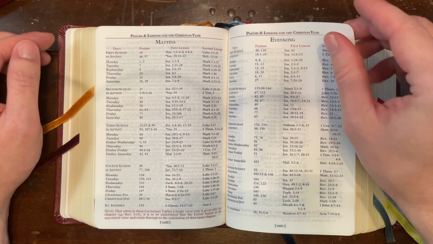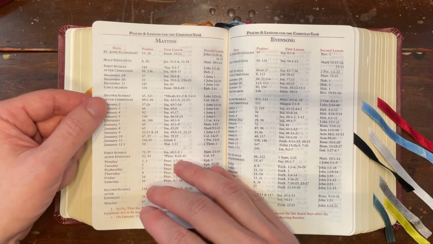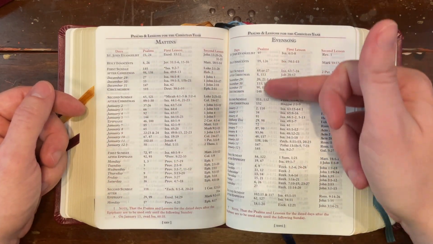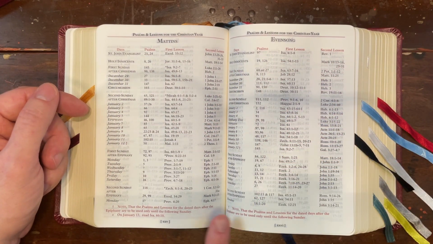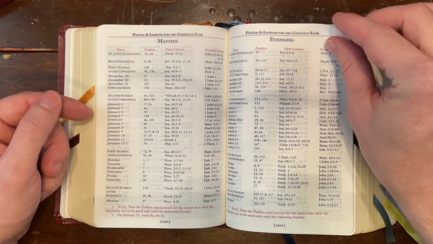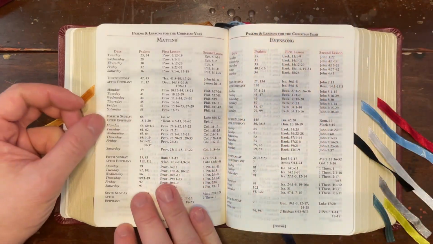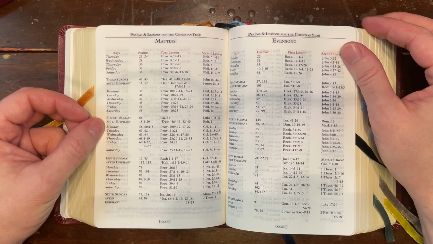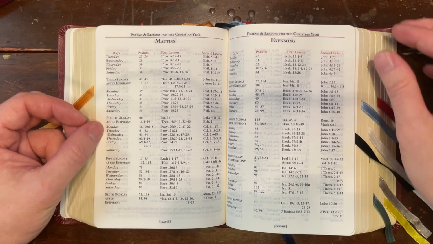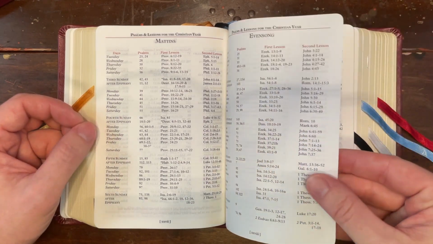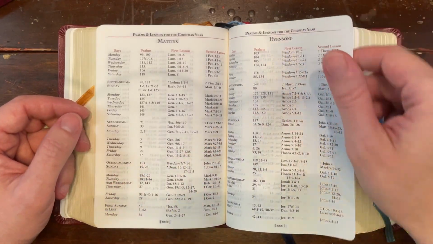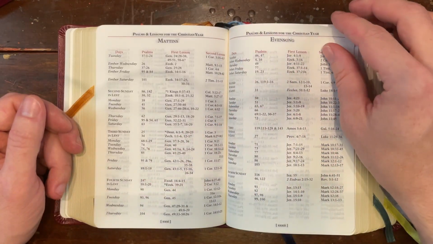It's quite straightforward to follow these tables straight through. There are helpful rubrics that are given whenever there's a particular variation that may occur in the tables. And these tables will be prayed through every year in order.